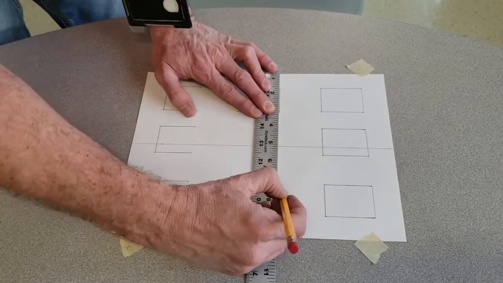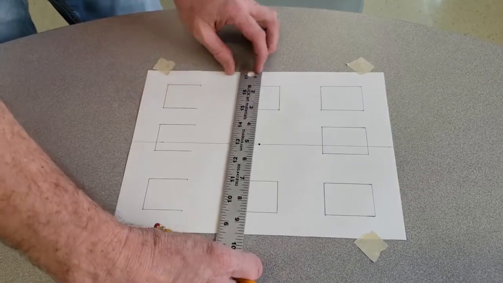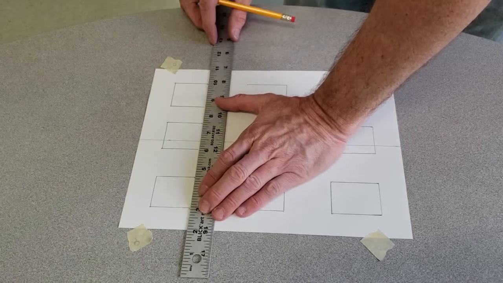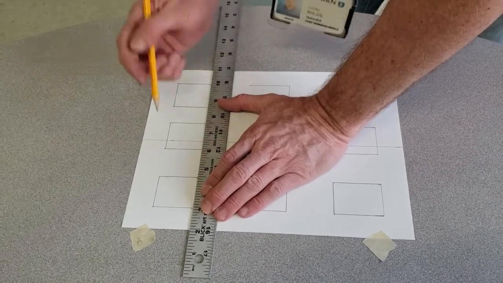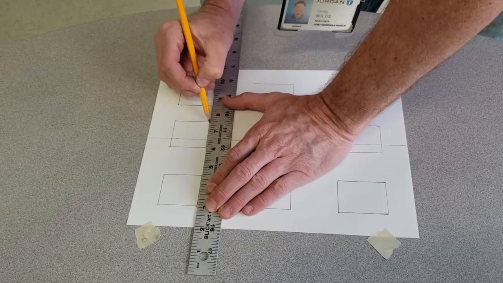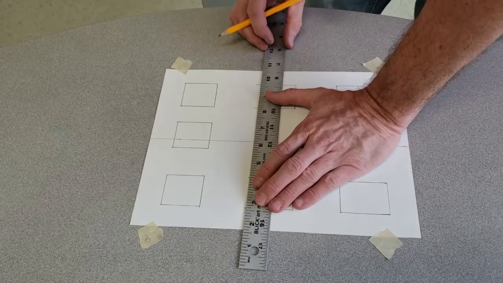And yes, precision is good. You want to be as precise as possible. That's going to make things go the best that they can go. Two more lines.